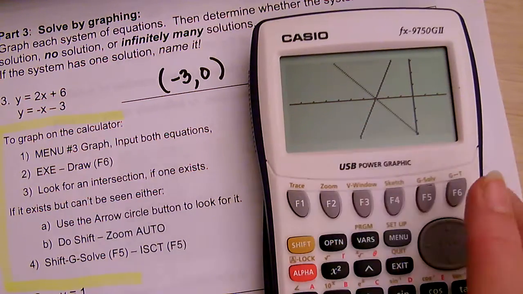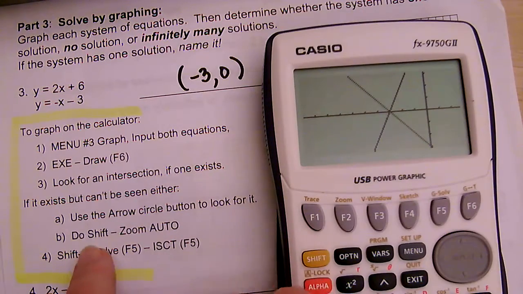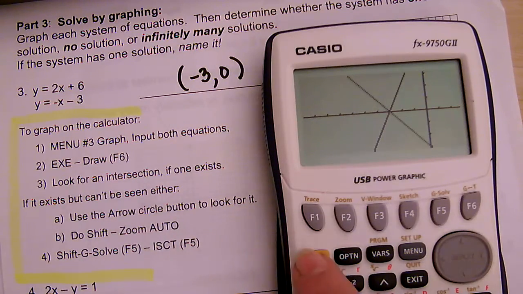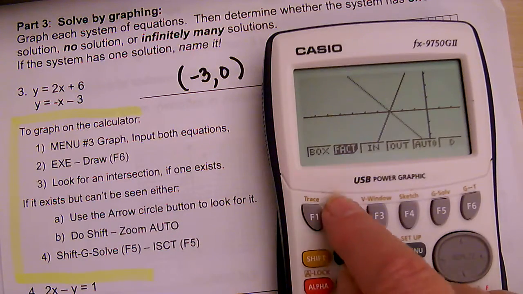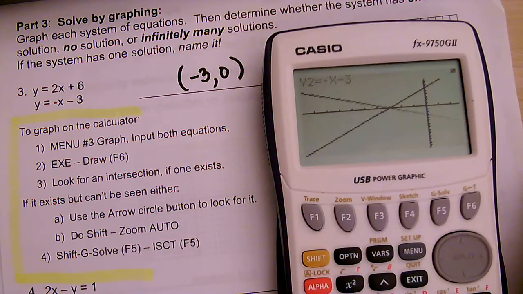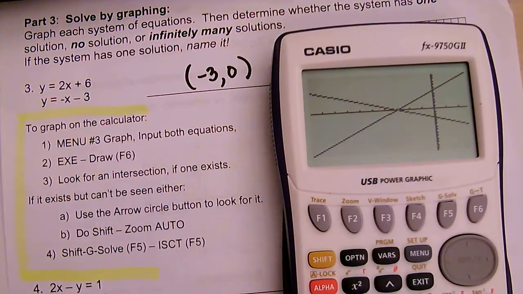We want to see where they intersect. There's this other option that you can shift and zoom auto. Let's see, shift, zoom, and auto is over here. And it might change it, that's fine. But sometimes if you really can't see it at all, it helps out a lot.